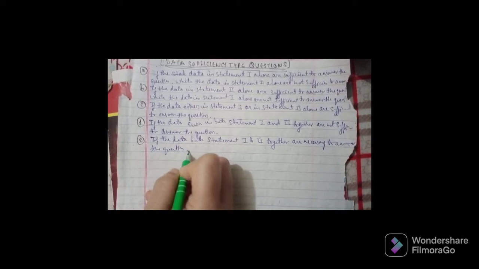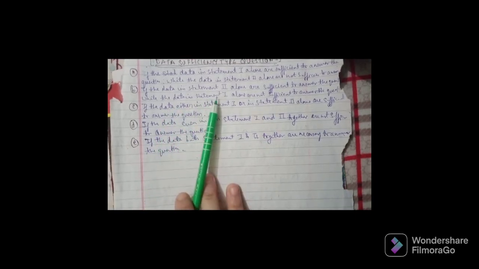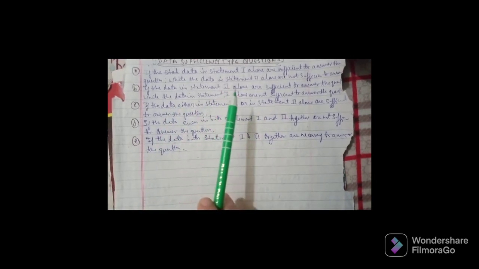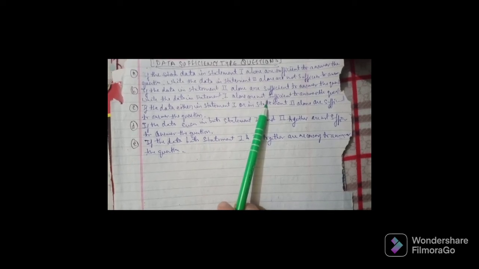It means if you choose A, the statement 1 alone is sufficient to answer the question, and statement 2 alone is not sufficient to answer the question. You will choose B if statement 2 alone is sufficient, and statement 1 is not sufficient.